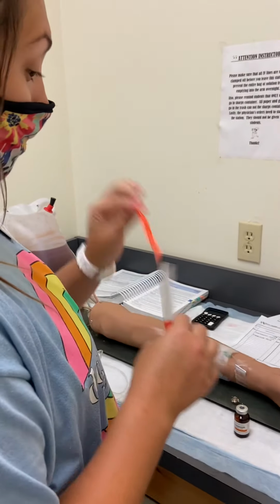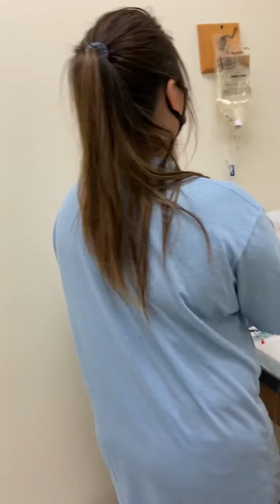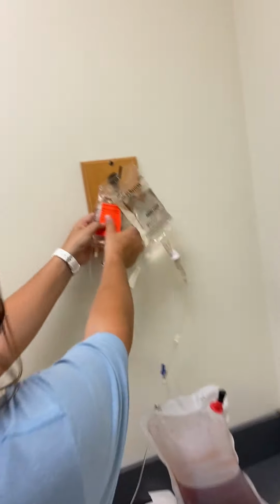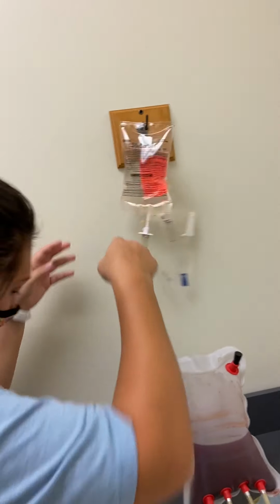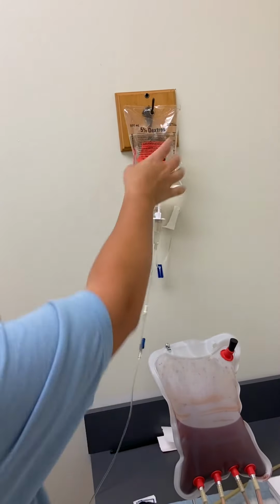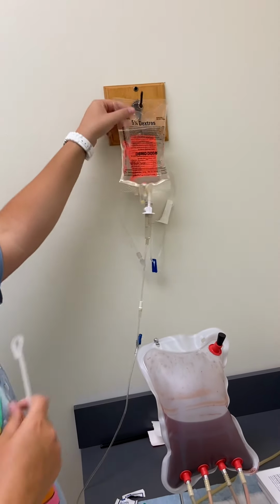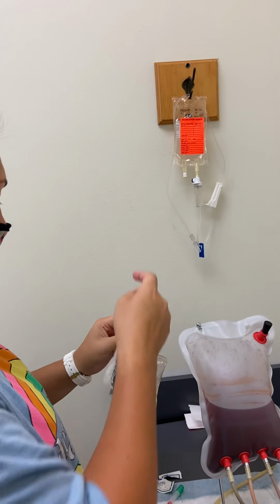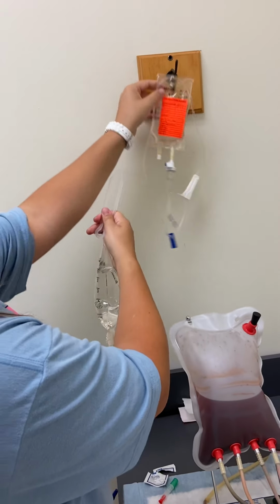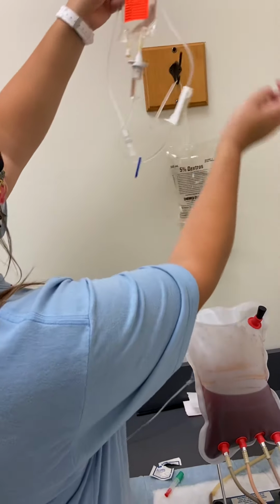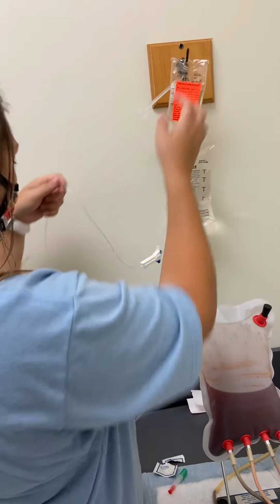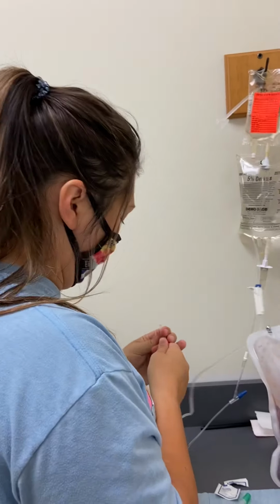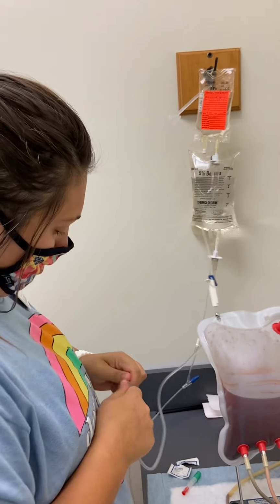I gotta put this on my label, and I would do that before I got in the patient's room. So there's my label for that. Alright, I'm gonna go ahead and give the piggyback. So I drop my primary. Alright, it's already primed, so I can just go ahead and connect it.